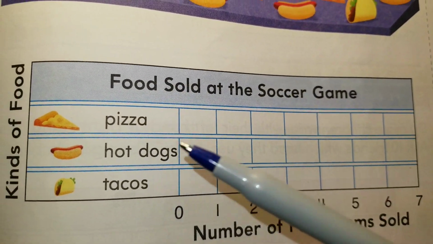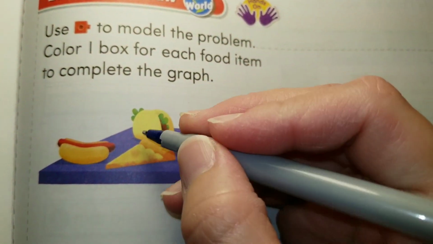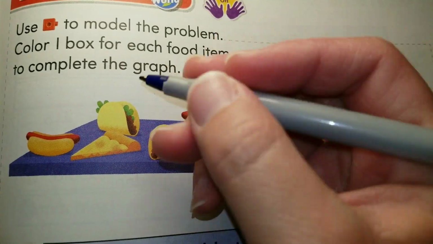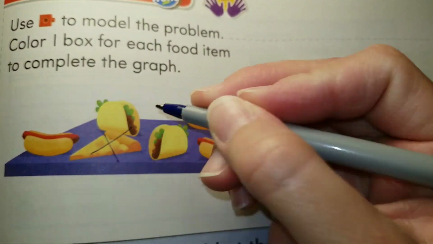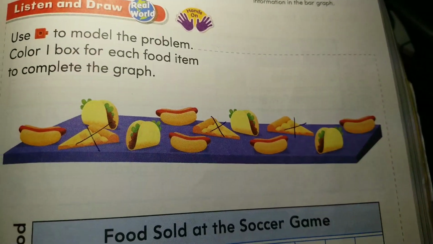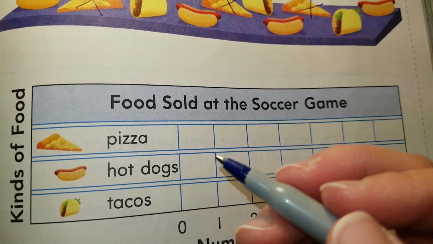We're going to take a look at the pizza. How many pizzas do you see? We can cross them out as you count them, because this is confusing. Bunch of food. They have similar colors. So we have 1 pizza, 2 pizzas, and 3 pizzas. So we go back now, and we are going to graph our results. We have 3 slices of pizza.